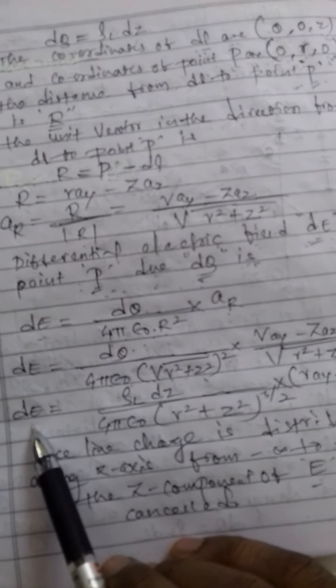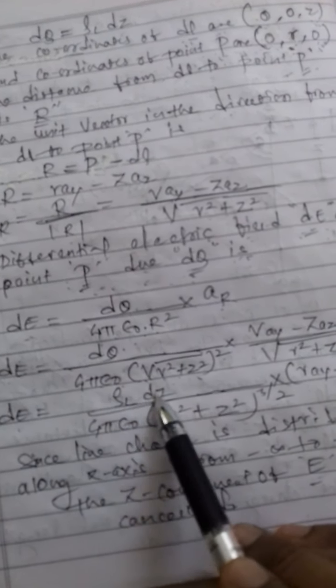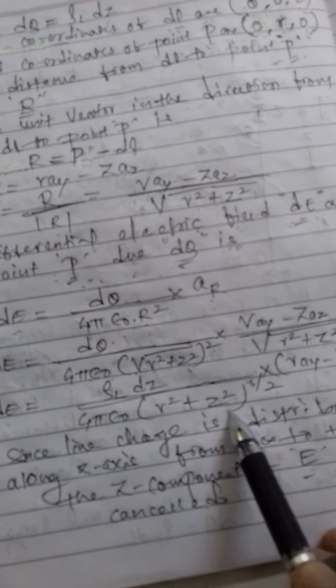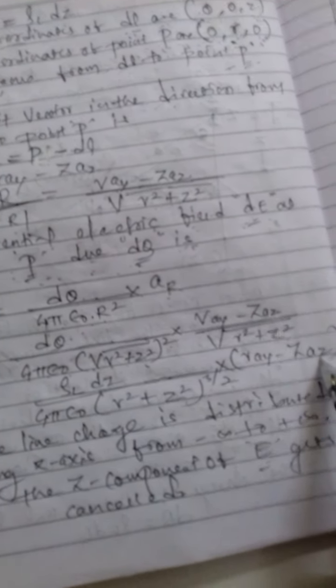So the differential electric field, with dq equal to rho l dz, is rho l dz upon 4 pi epsilon naught into the bracket of (r square plus z square) whole raised to 3 by 2, into the bracket of (r ay minus z az).